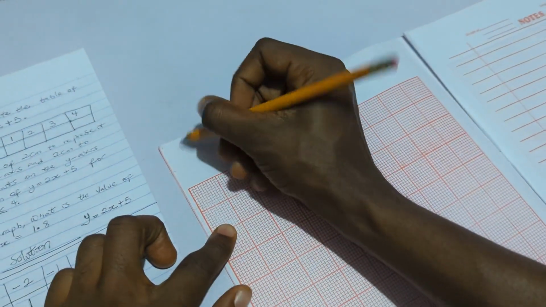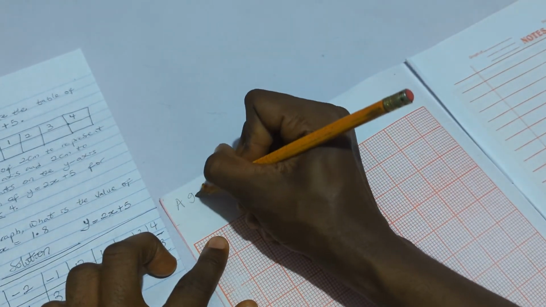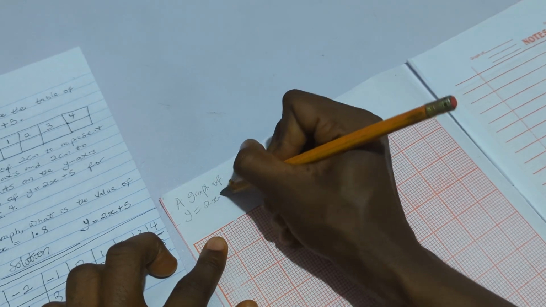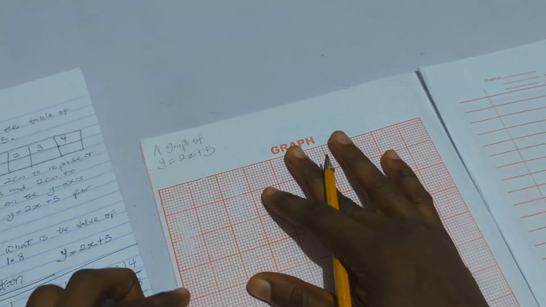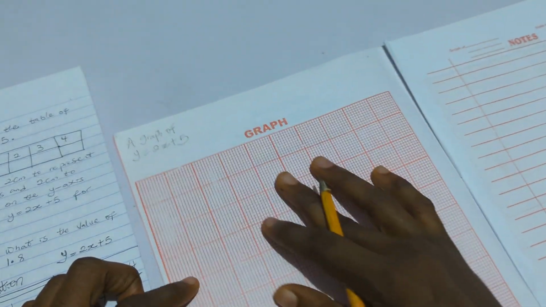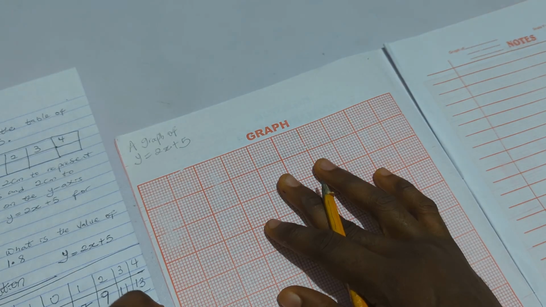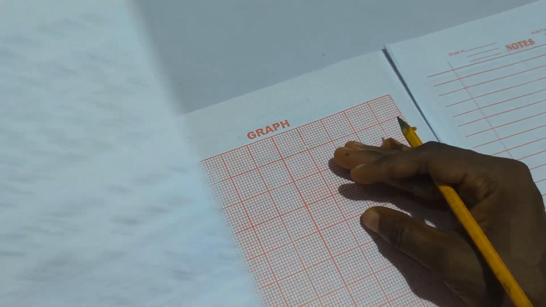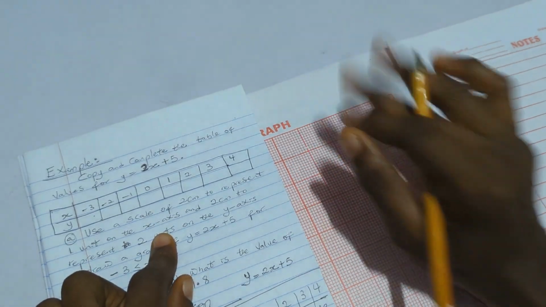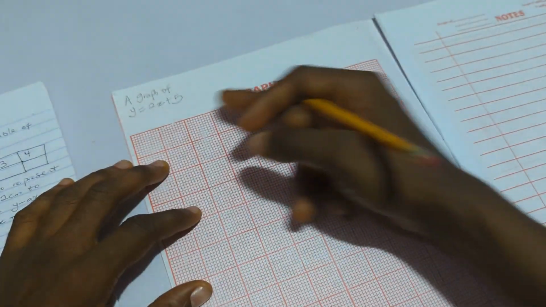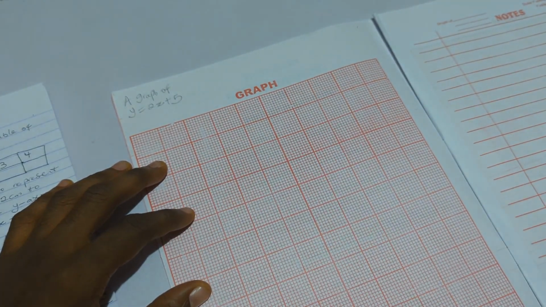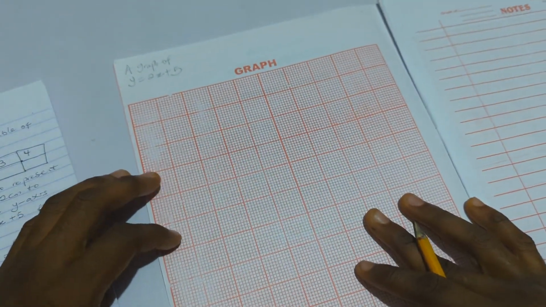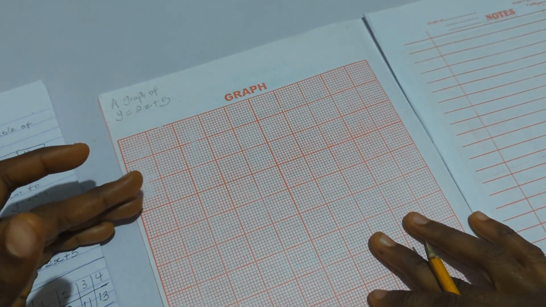So you can just say a graph of y equals 2x plus 5. So we've done that there. That's the title of the graph. Okay, so now the next thing to do is to draw the scale, to write the scale. Depending on what it is, I can just easily write what they've given to us immediately. But sometimes you may want to draw your axis and then see how it works, because it is when you are drawing your axis that you'll be able to decide what scale you are going to use for your graph.